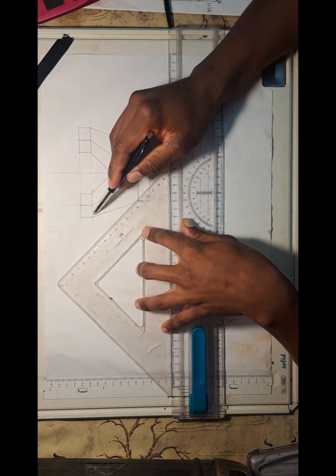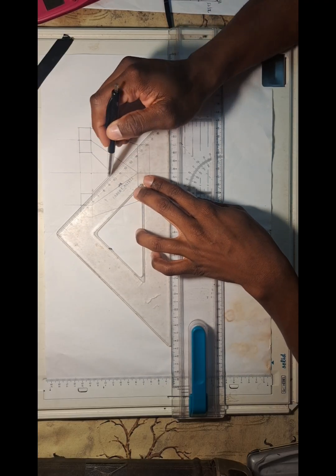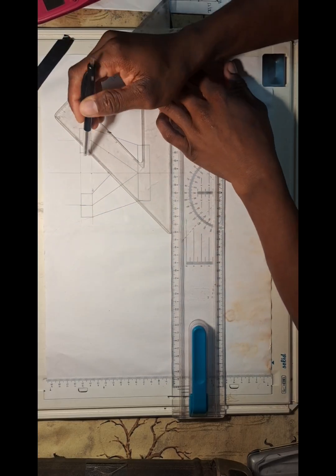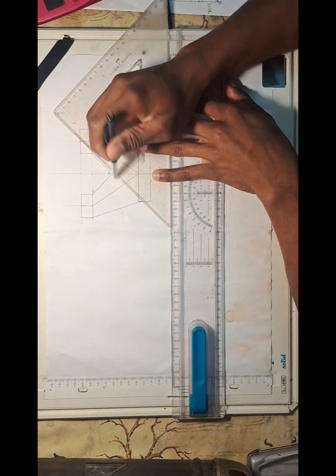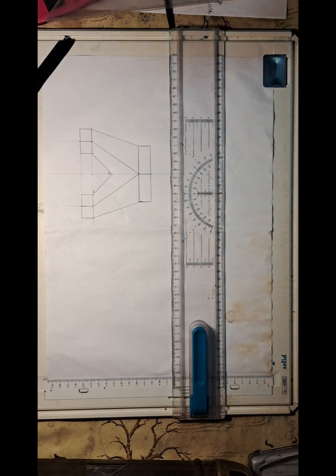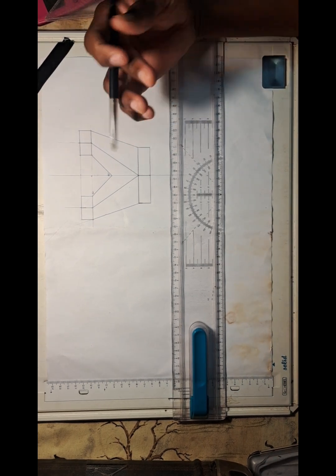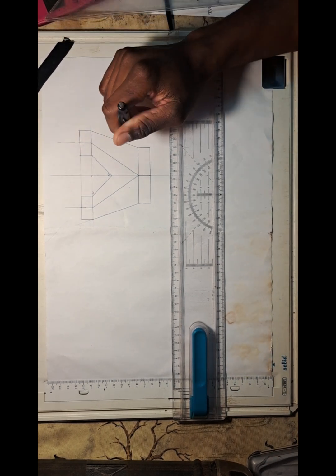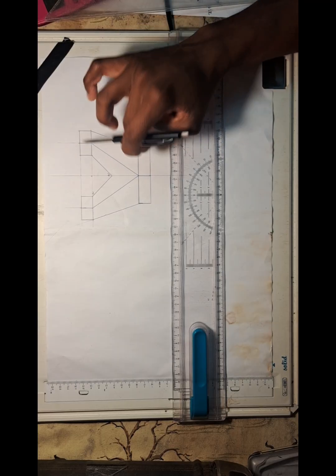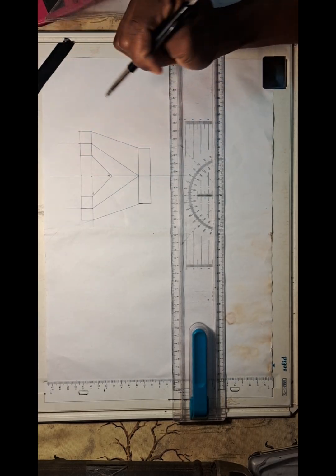When you have already got this line, to come here you just take your ruler at 45, you come to the center line, you do the same in here. If you're struggling to get the given view, comment in the section. I will do a video of the given view alone, how to get this given view.